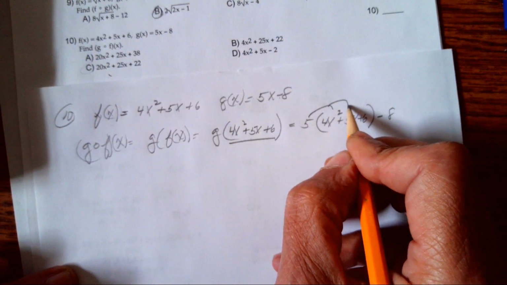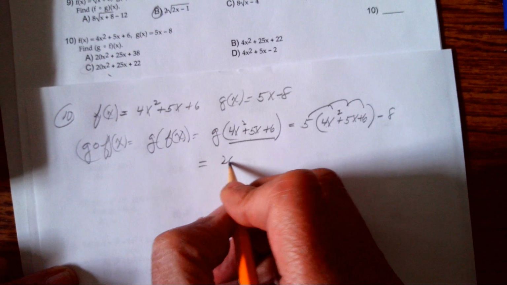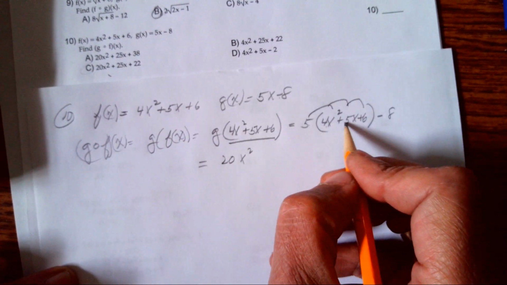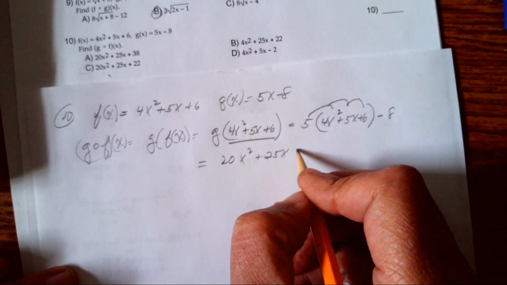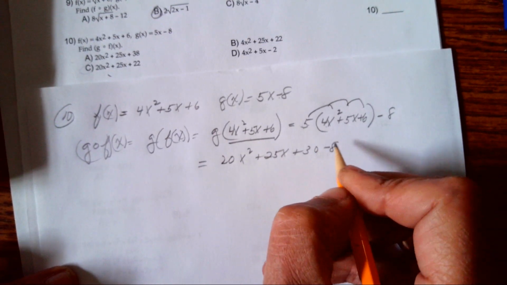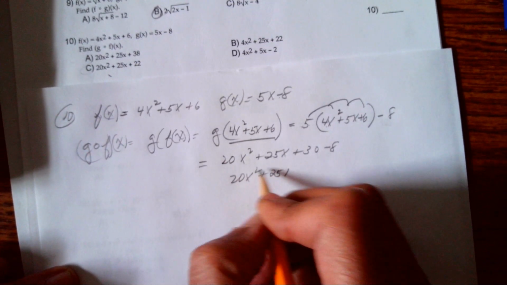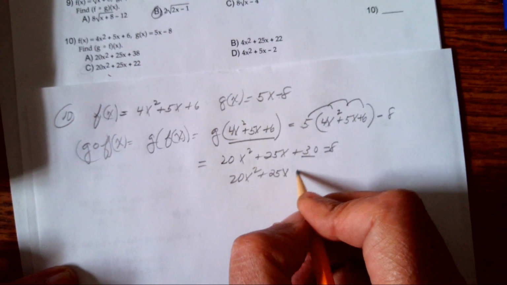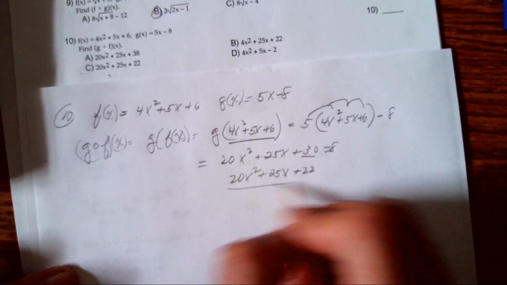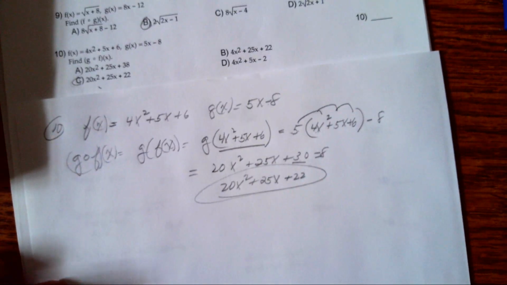Distributing the 5 times everything inside the parentheses, this would be 5 times 4 is 20 times x squared is 20x squared. 5 times 5 is 25 times x is 25x. 5 times 6 is a positive 30. Subtract 8, giving me 20x squared plus 25x. My positive 30 and a minus 8 combine to a positive 22. Yeah, it took some time, but it wasn't all that bad.